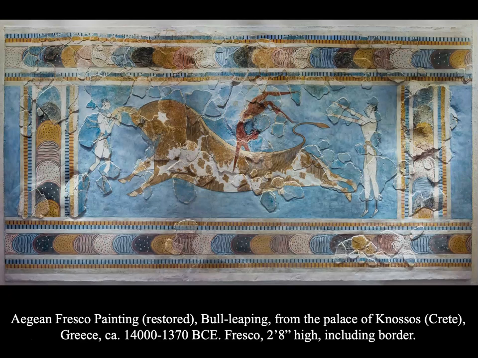The bull leaping fresco is another really famous one as well, from the Palace of Knossos, and you probably saw it in that video from Assassin's Creed. But it features many aspects of Minoan life, like bull leaping, processions, and ceremonies.